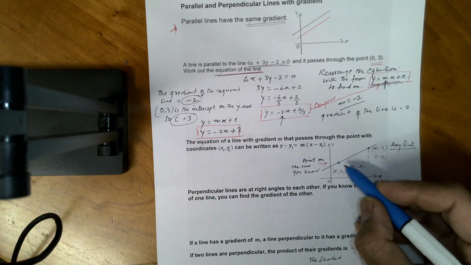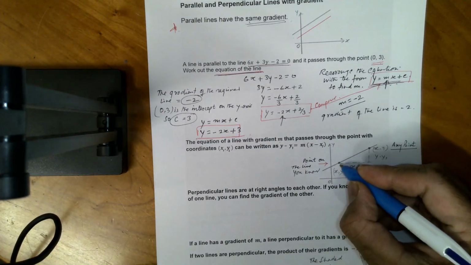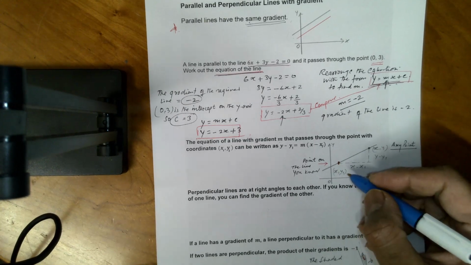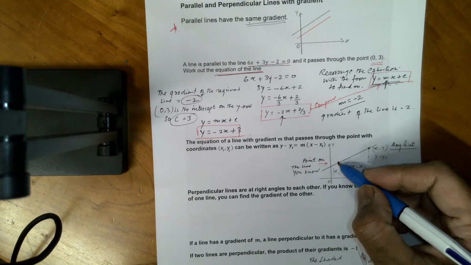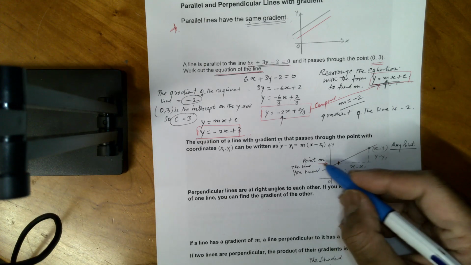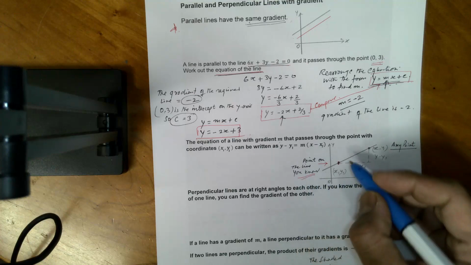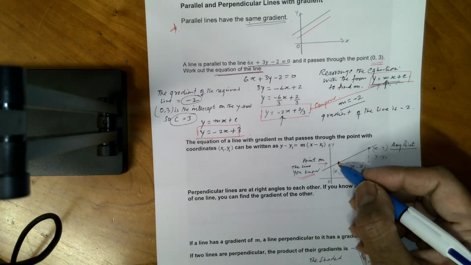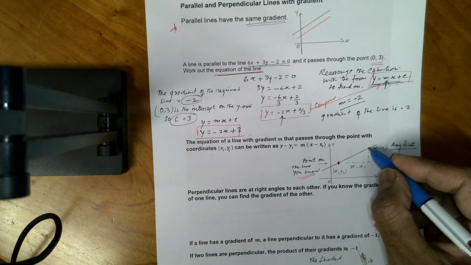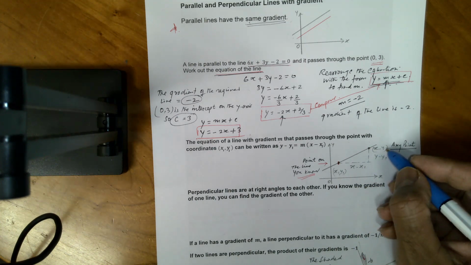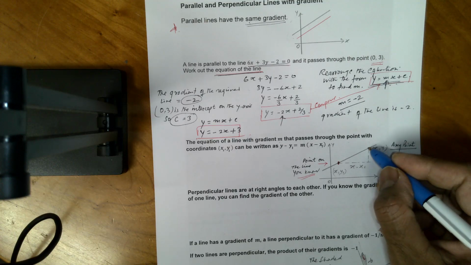Here you see this point on this line, which represents x1 and y1. This point is known to you, so the point on the line you know. Let's say someone gives you the example that this point is known, but this is any point, which is x and y. Any point means that you don't know.